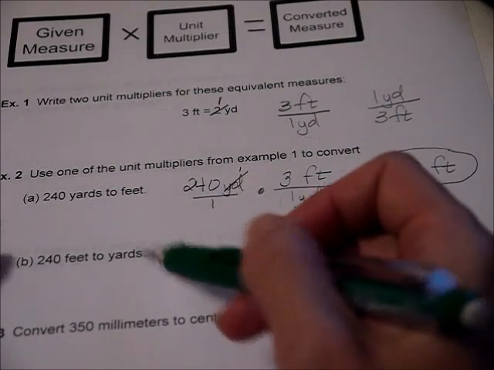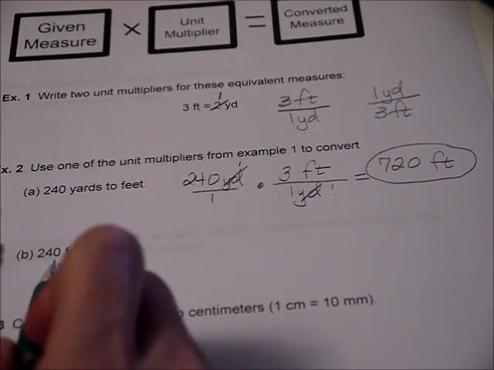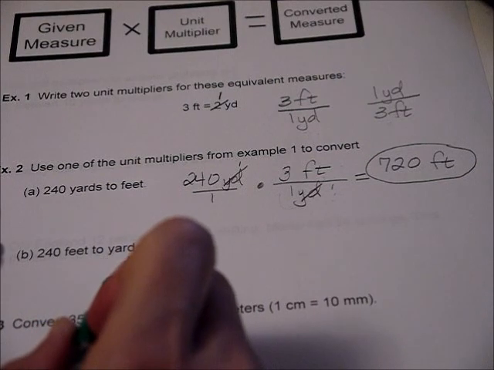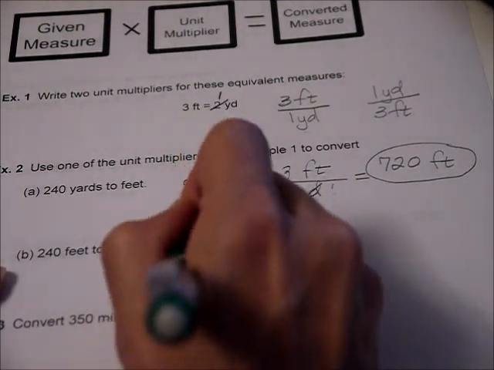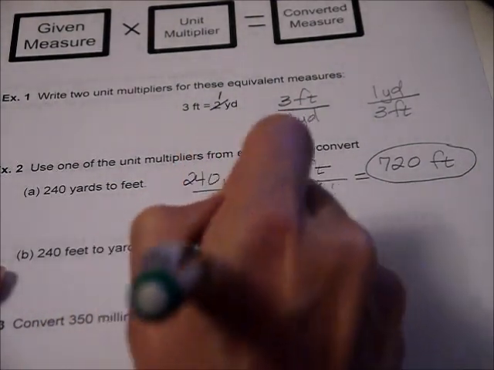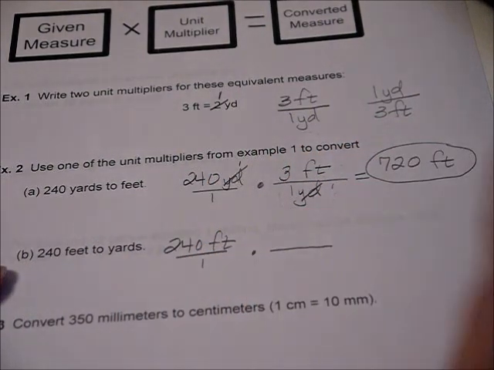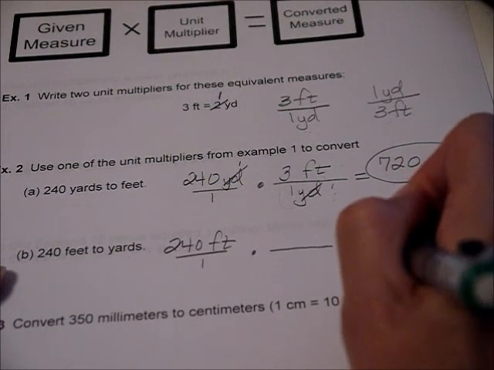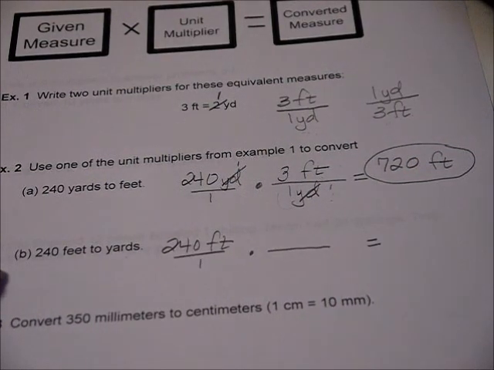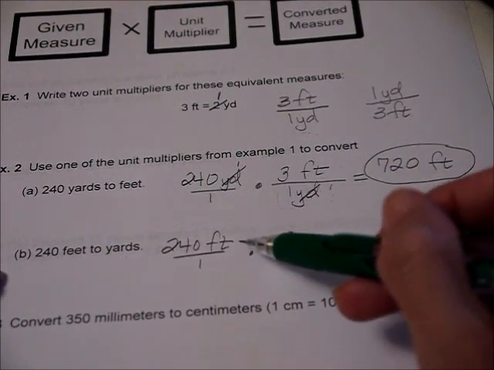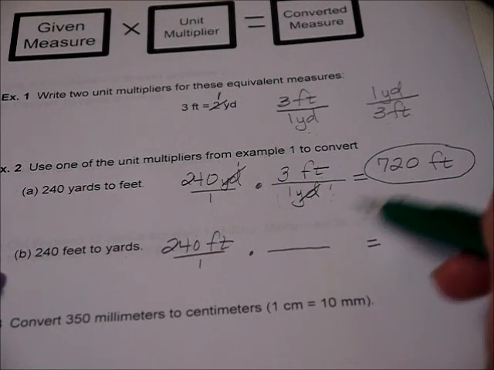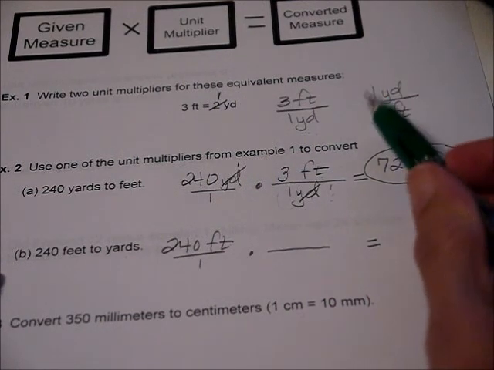Now I want you to try the same. Now they're saying convert 240 feet to yards. So you're starting with this, and you're going to use one of the unit multipliers to get an answer. So we want to get rid of feet and end in yards. So that means we want to use this unit multiplier.